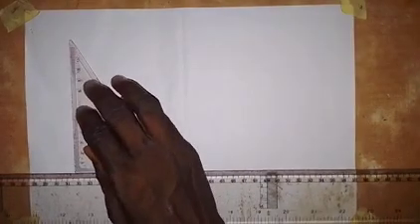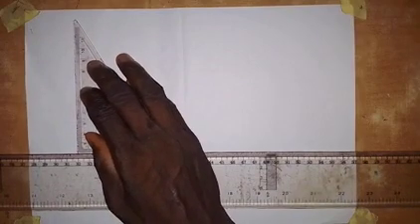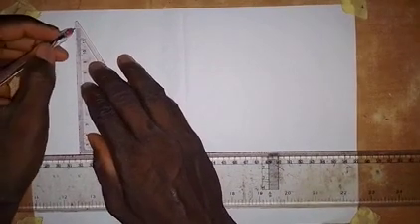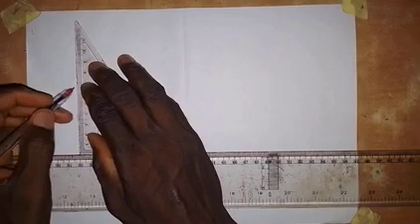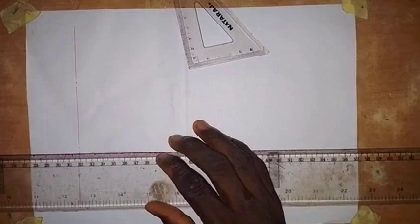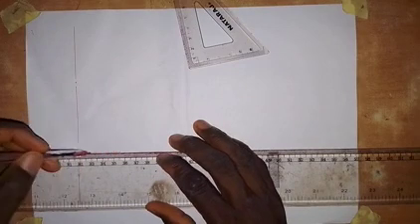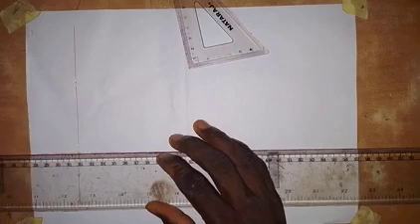We need to start with the construction of the plan. What we need to do first is to draw a vertical center line, so like this. Then go on and produce a horizontal center line. So we have it like this.